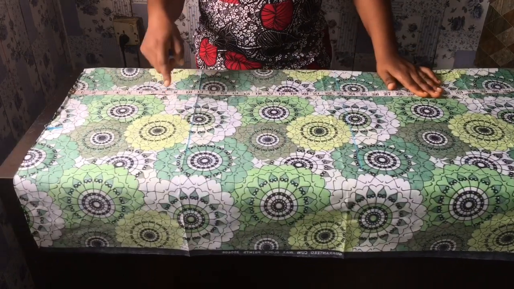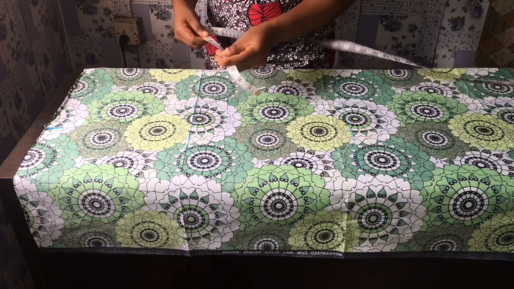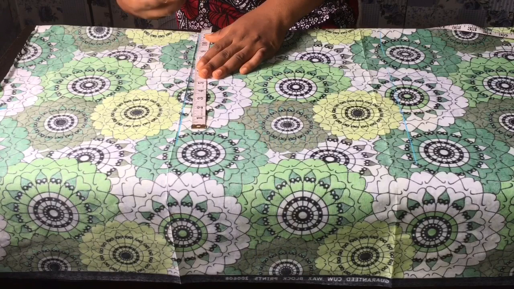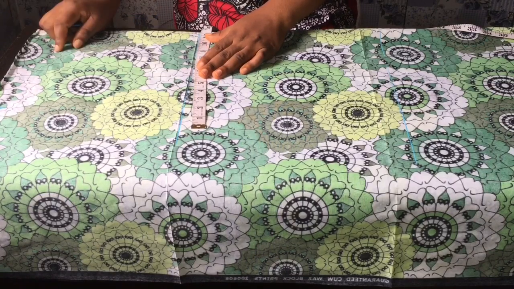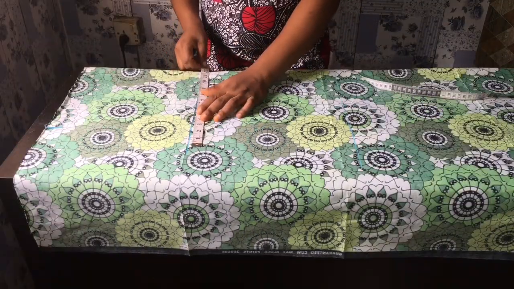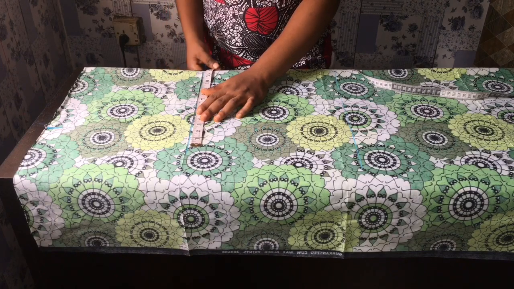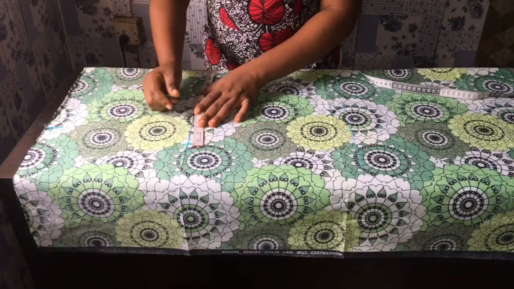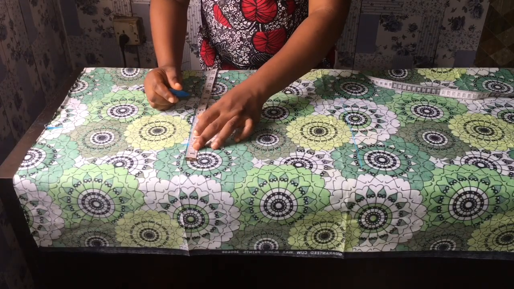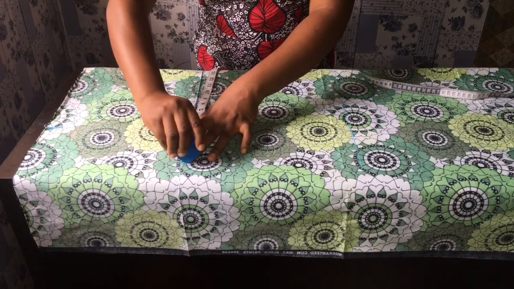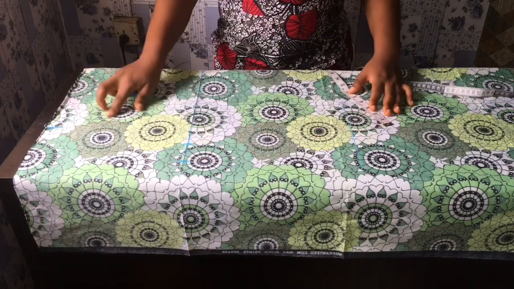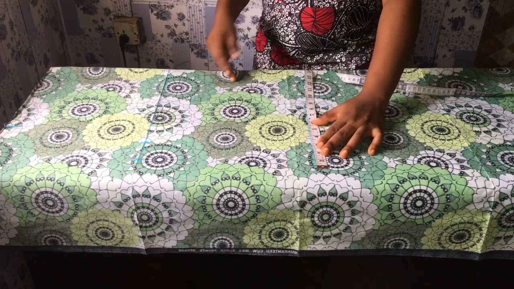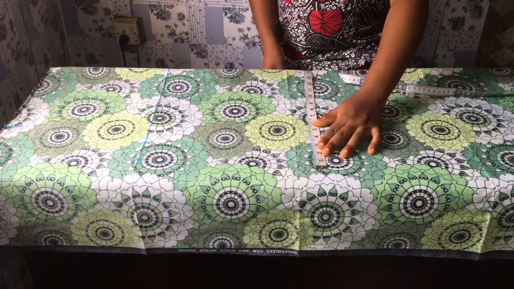On this bust point, I'll take my bust measurement, and my client's bust measurement is 46 inches. If I divide 46 by 4, I'll have 11.5 inches. So this is my 11.5 inches here. I'm going to be adding 1 inch for sewing allowance and for the free space inside it. That's what I have on that mark. Then I'll come to my hip measurement. You don't need to take a waist measurement because this is a free flowing kaftan.